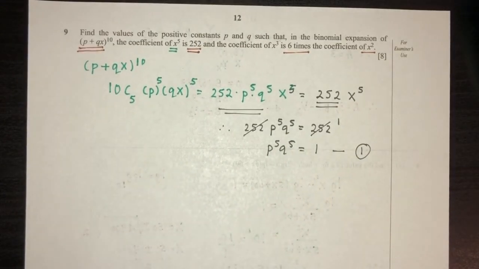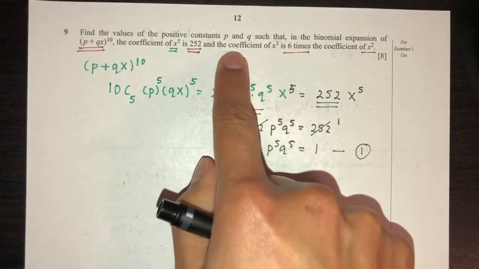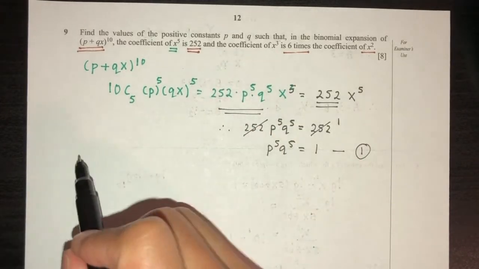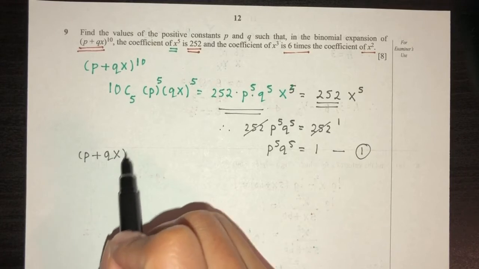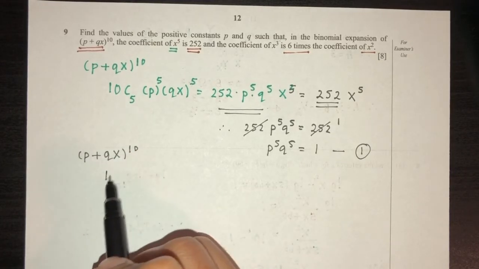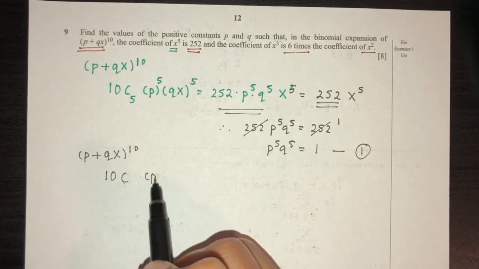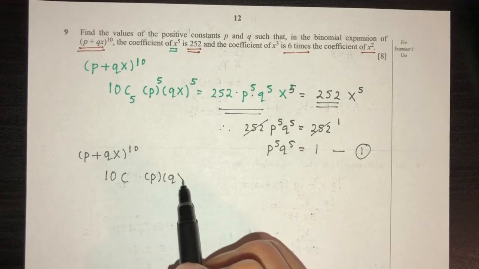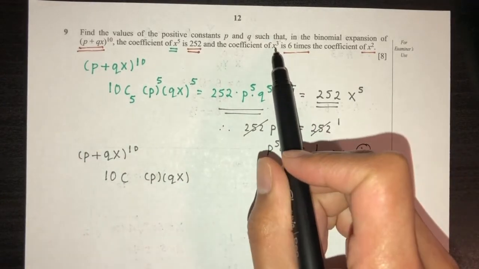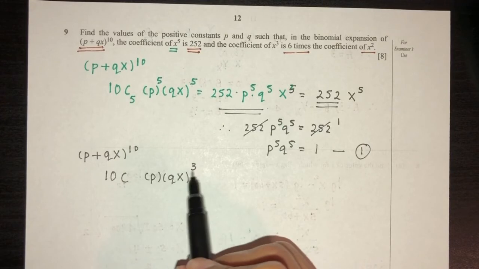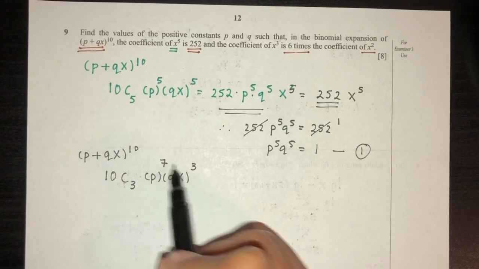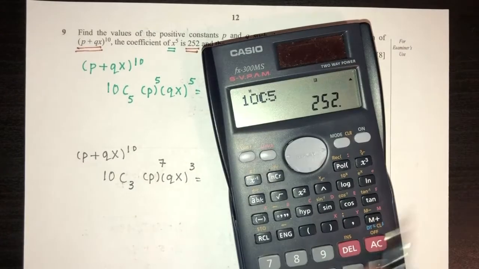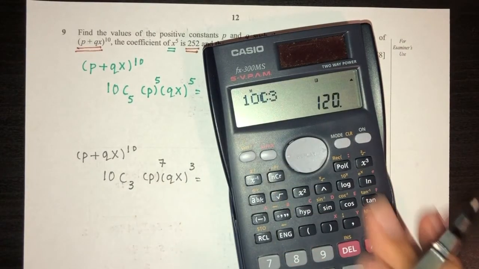Okay. Now next one is we have to find the coefficient of x power 3. So we have p plus qx to the power 10. So we have 10 choose something. The first term is p, and we have qx. Now to get x power 3, there should be 3 here. If this is 3, there should be 3 here as well. 10 minus 3 will be 7. So you will have what? 10 choose 3, that is 120.